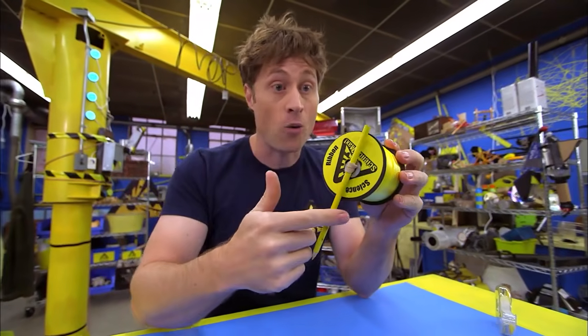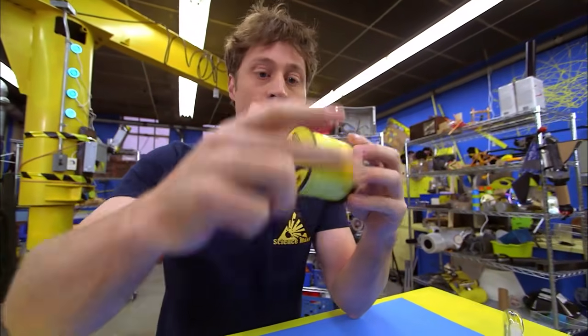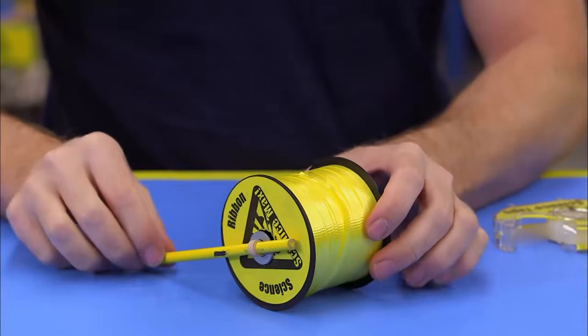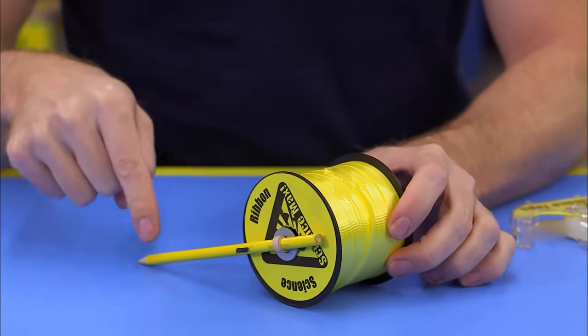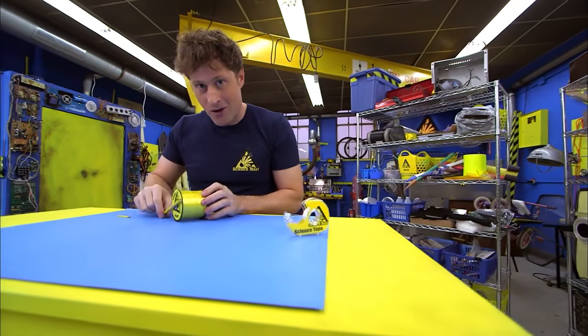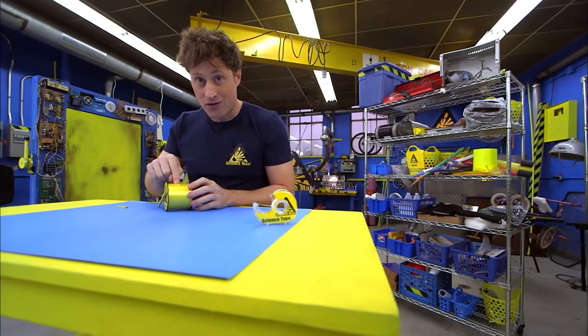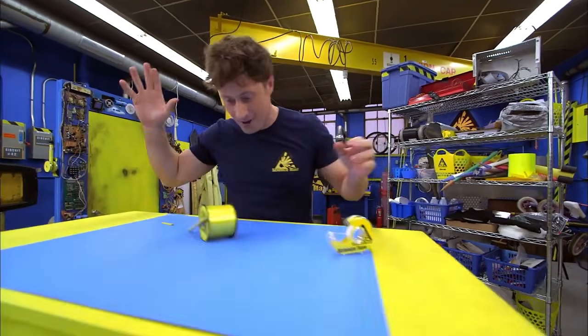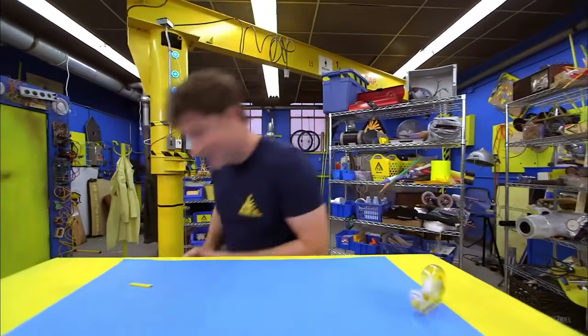Now that elastic is gonna wanna unwind, right? So just keep spinning that pencil around until it's good and tight. And then when you put it on the ground, the pencil's gonna wanna unwind, but it can't because the table's in the way now, which means that the energy is gonna transfer to the spool, which is gonna turn, whoa, and it's gonna drive away. Yeah, let's try it out for real.